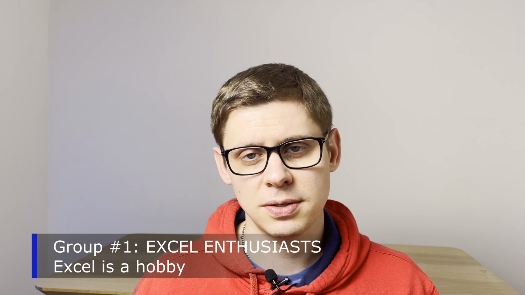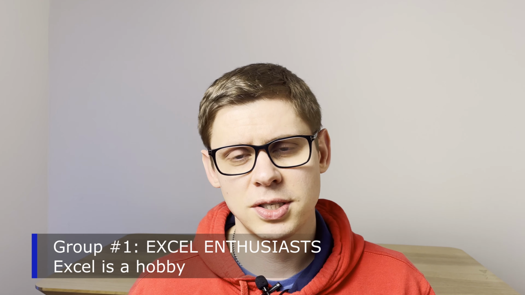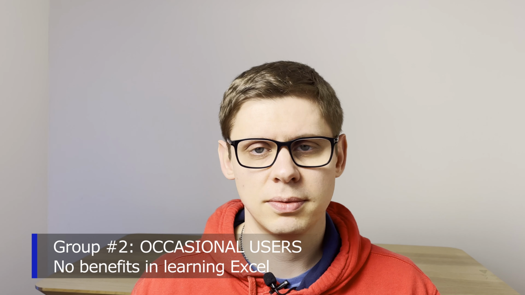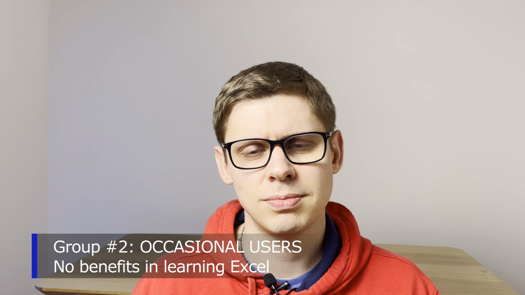Before going deeper, let's clarify who is using Excel. There are different groups of people. The first group is represented by the geeks who really enjoy working in Excel, spending time in it, and actually treat this activity more like a hobby. For them, the learning process is more important than the output. The second group are those who use Excel from time to time for very specific needs. For them, investing time in learning is also not that important because most probably it will not pay off.